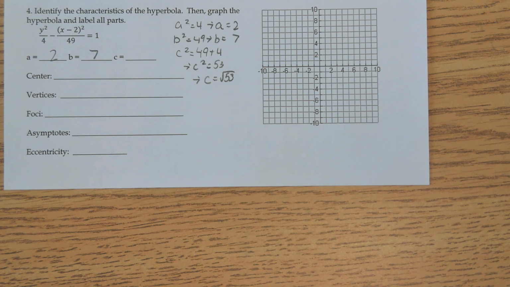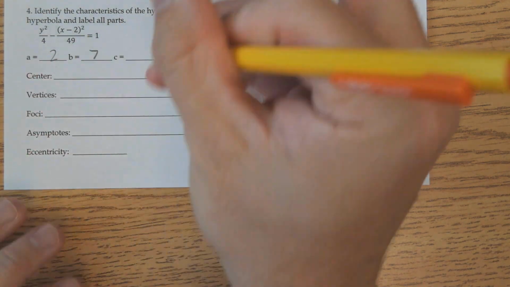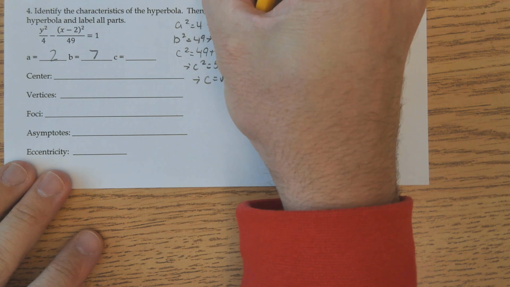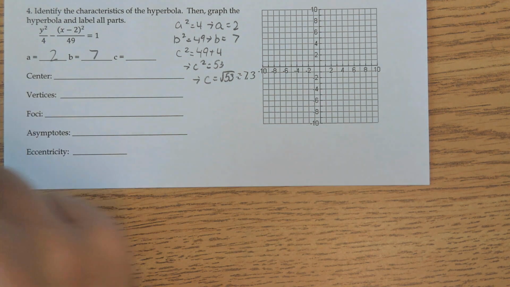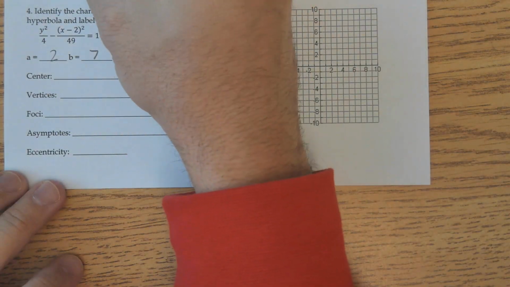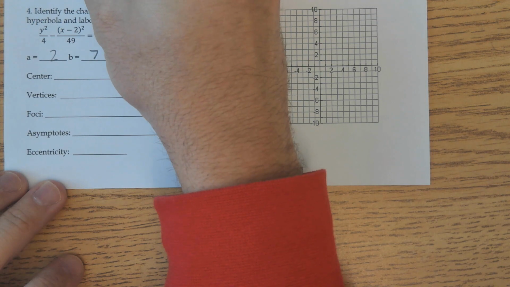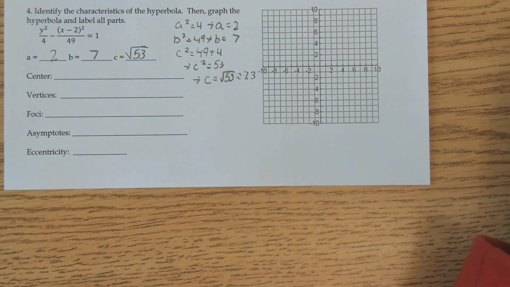I wonder if that simplifies or not. I can't think off the top of my head, so I don't think it does. Yeah, it doesn't. We just get 7.3 approximated. Okay, and so C then is equal to the square root of 53.